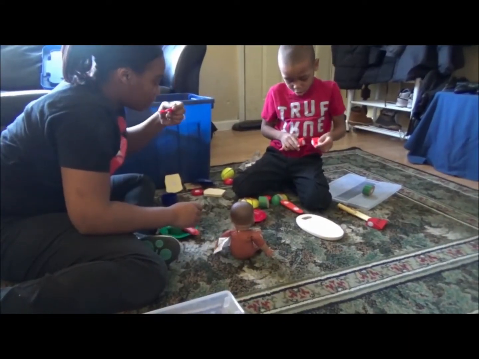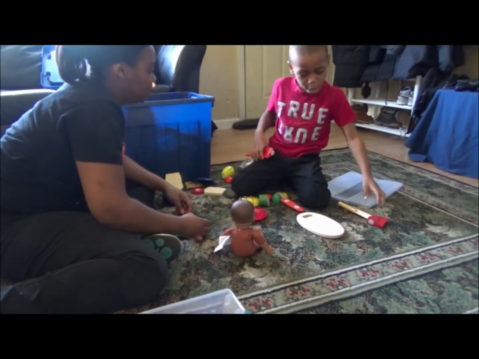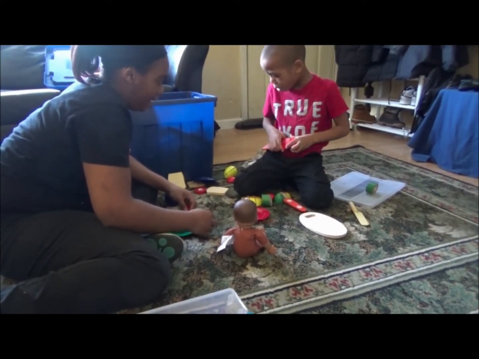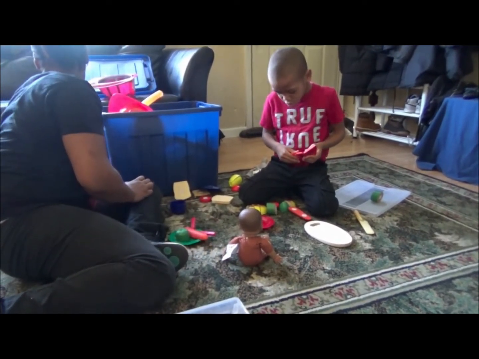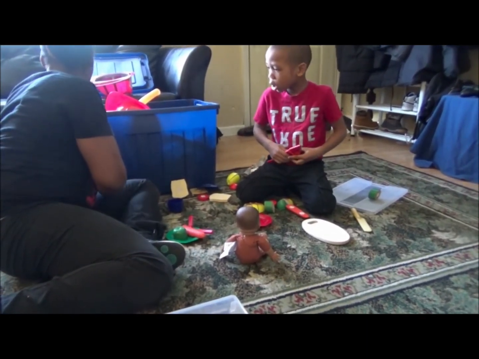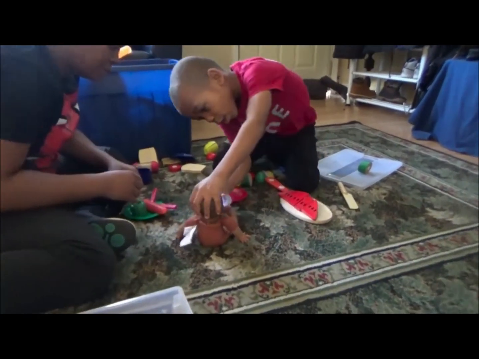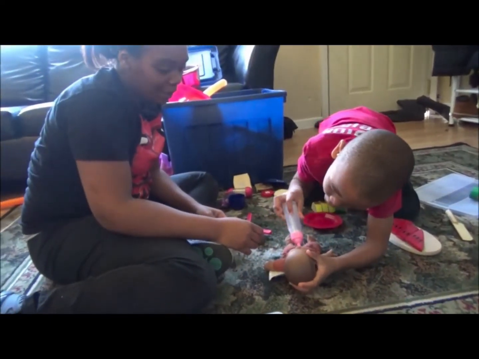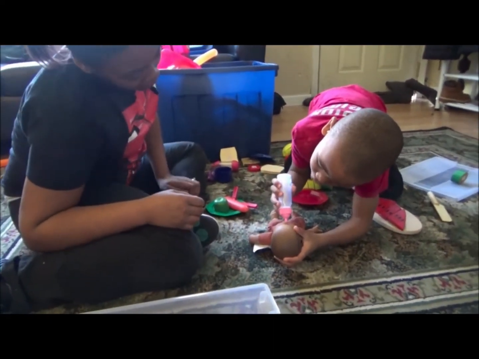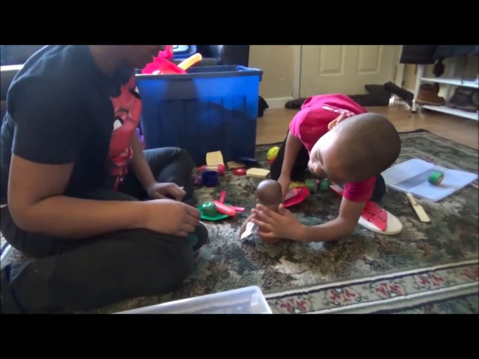I got something. Aiden, the baby's crying. Where? It's near bottle. She's hungry. It's near bottle. Where? It's okay, little baby. You feeding the baby. It's done. It's done. It's now crying again.